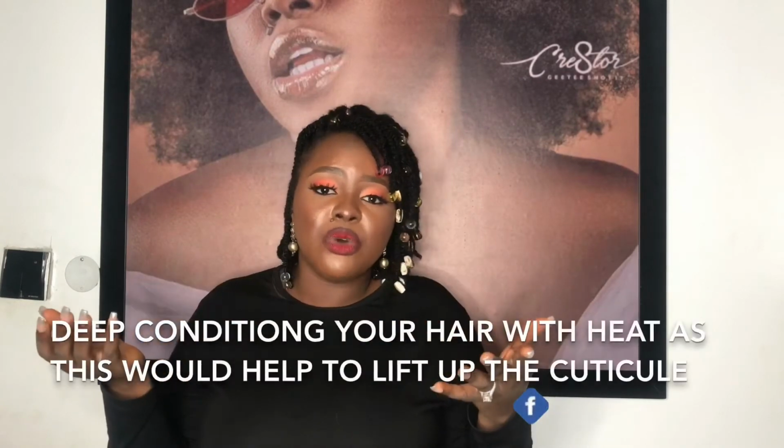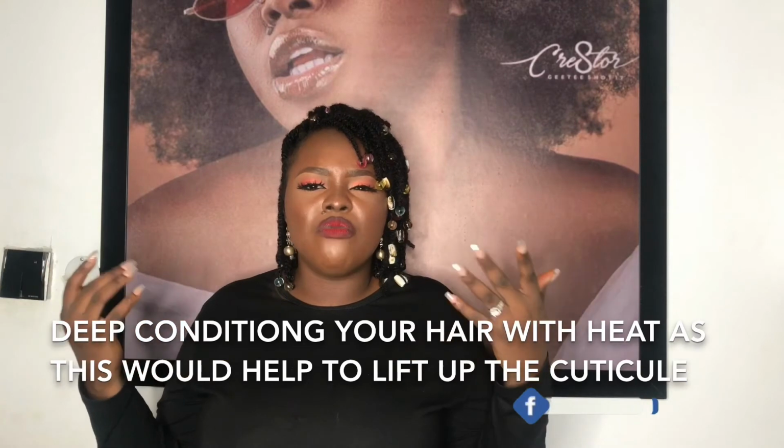For low porosity, the cuticles are together closely, so before anything can be introduced into that hair type, we need to introduce something like heat to come and lift up the cuticles for any product to be able to penetrate into the hair shafts, basically. Now, it means that for people whose hair type is low porosity, they need to start deep conditioning their hair, because without deep conditioning your hair or washing your hair with warm water, nothing will be able to penetrate into your hair shaft.